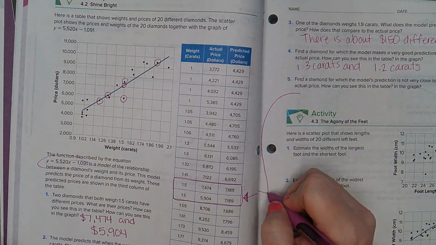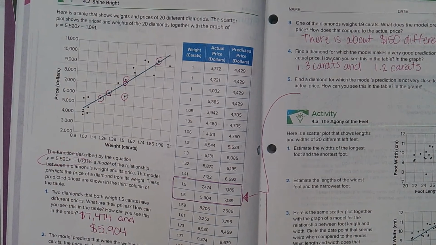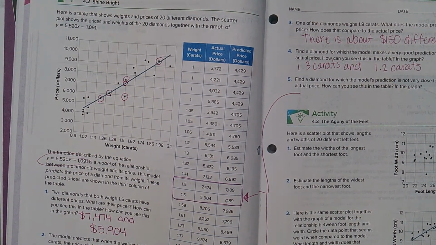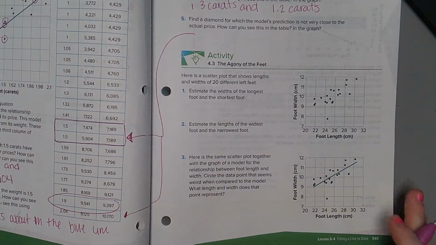We could also make the line keep going. Point to that one because that one's over $1,000 off. So we found 2.4.3, the agony of the feet.